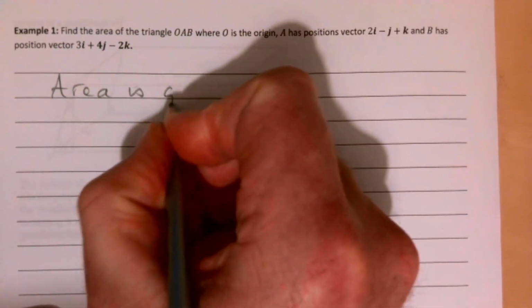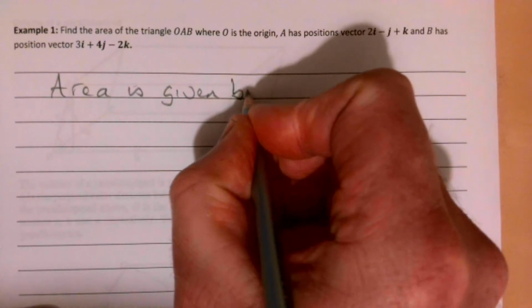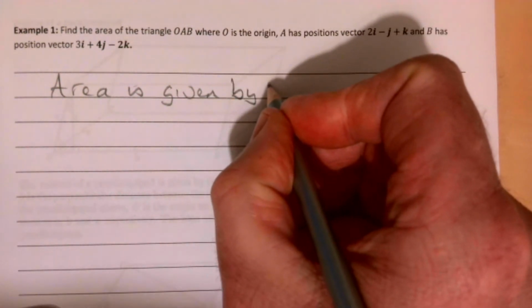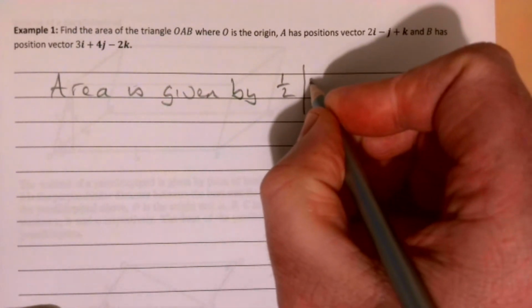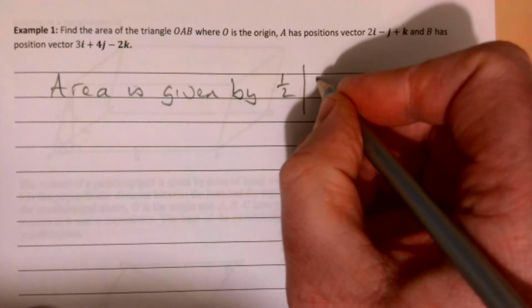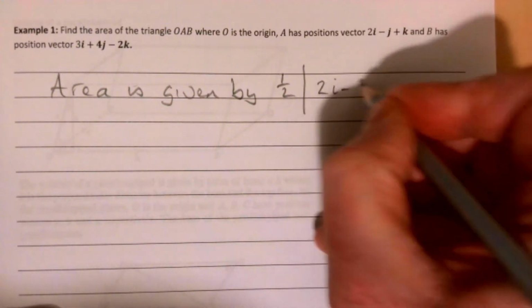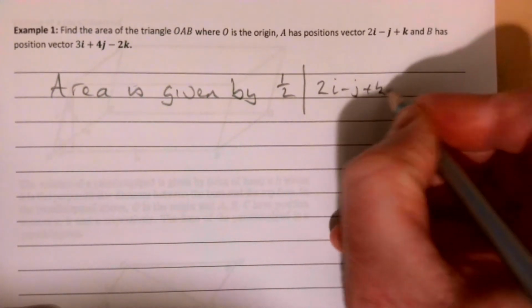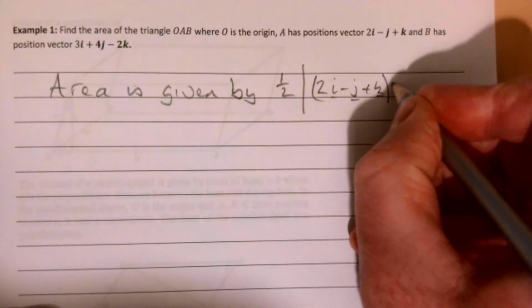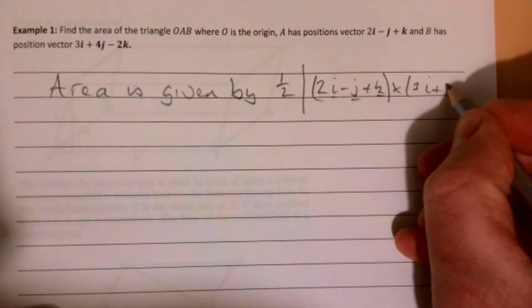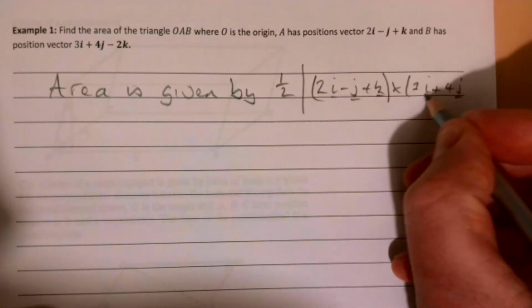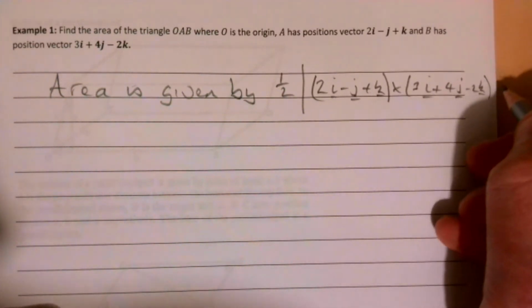So our area is given by a half, and then it's going to be the modulus of 2i minus j plus k cross 3i plus 4j minus 2k.